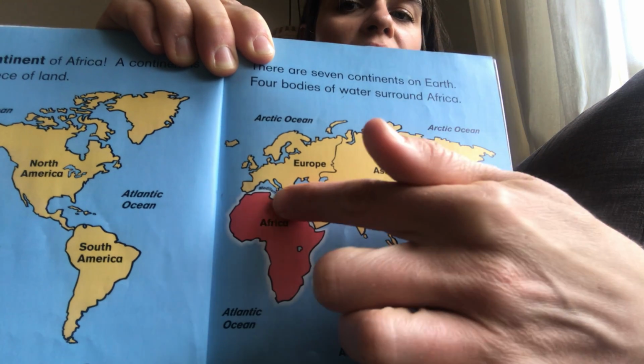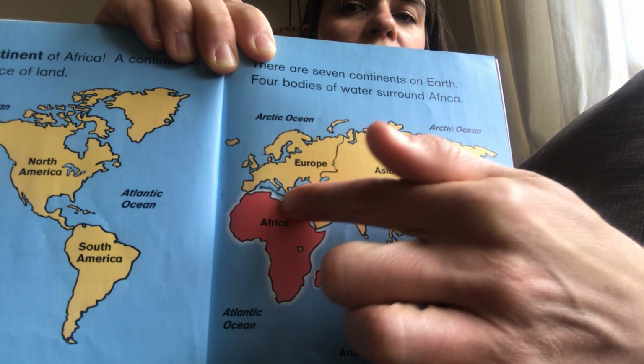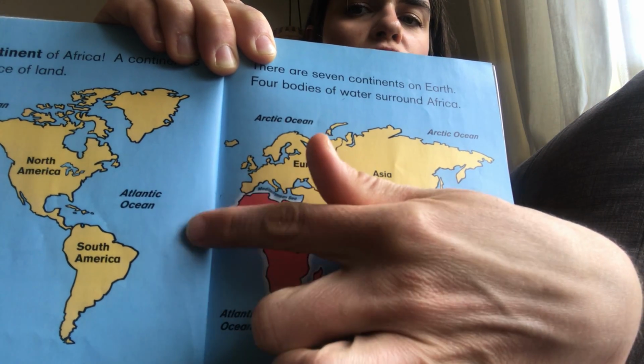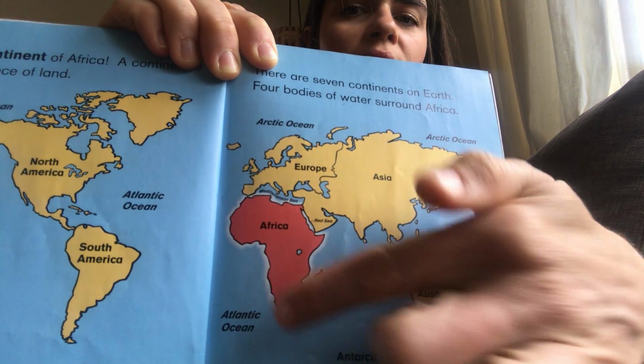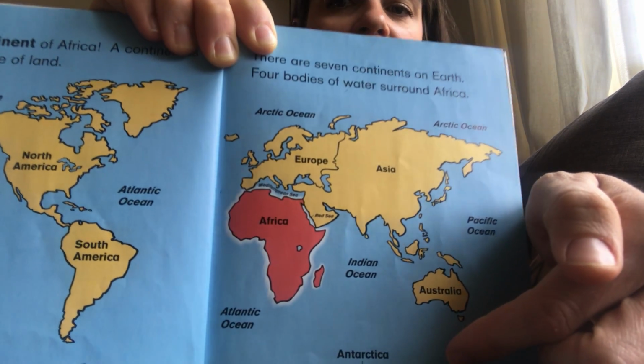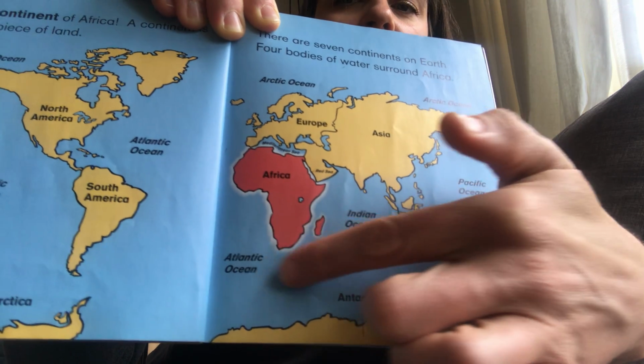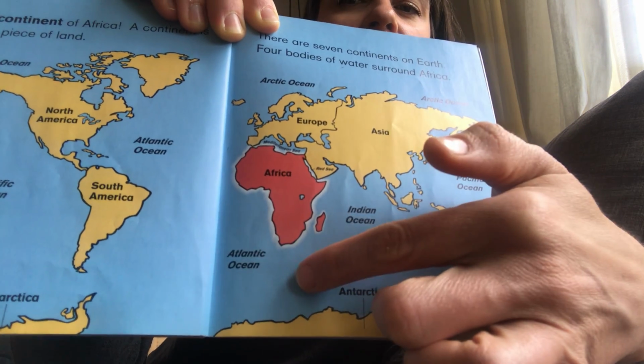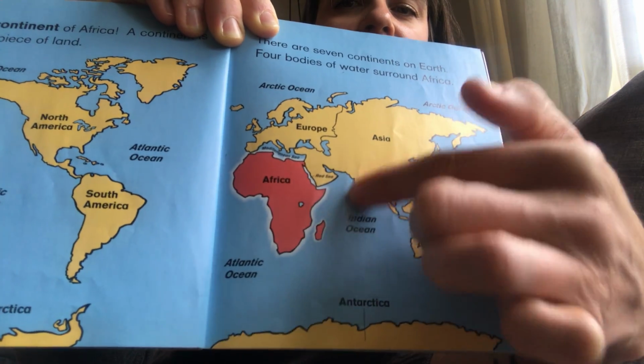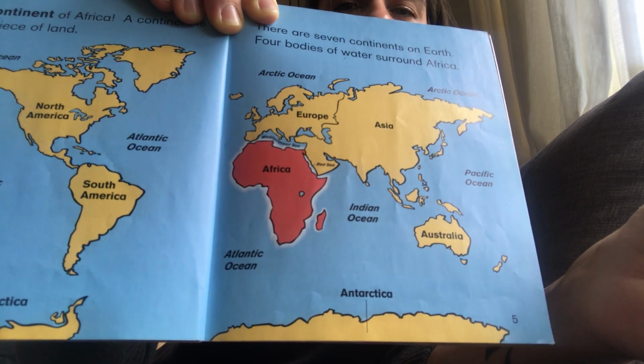To the north you have the Mediterranean Sea. Here we have the Atlantic Ocean. Down here we have the Atlantic Ocean yet again, and on this side the Indian Ocean.